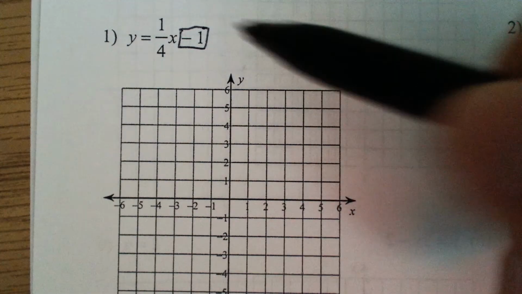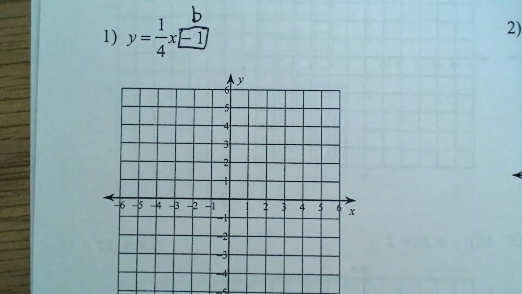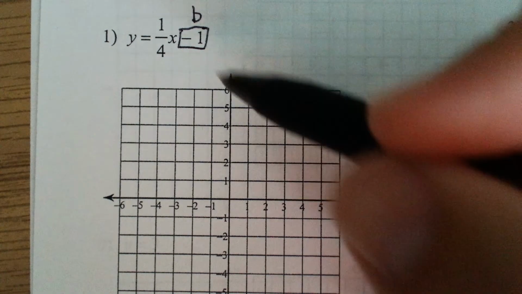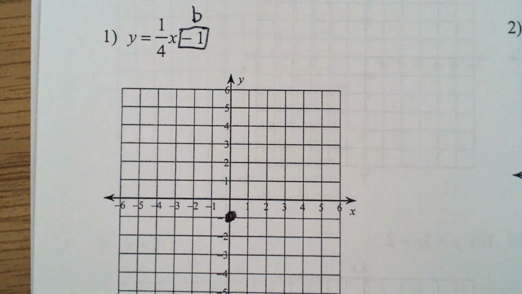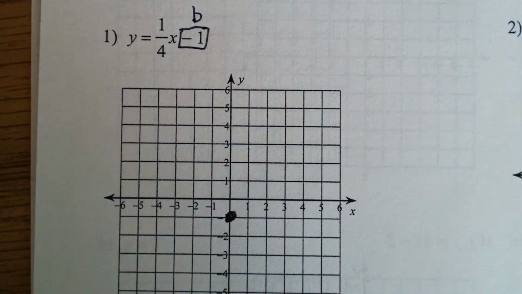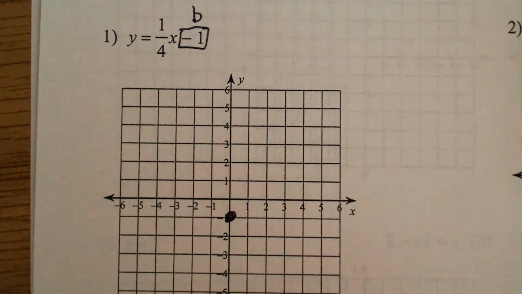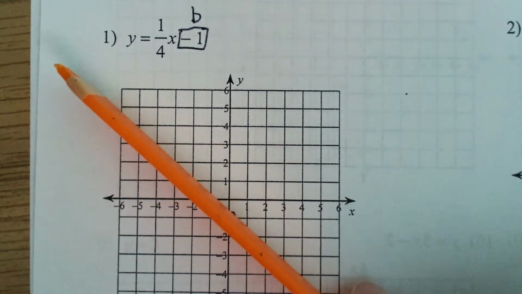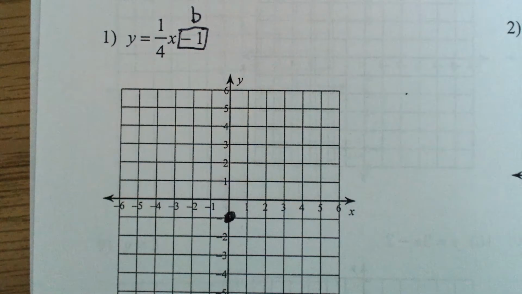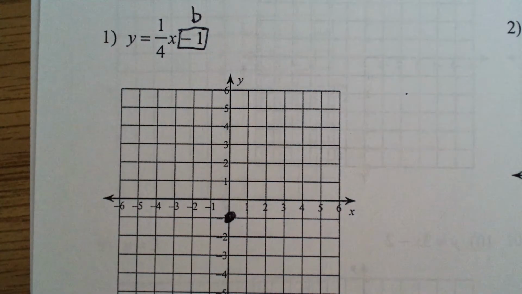It's very easy. We know that this is our y-intercept, and what happens at a y-intercept is it's where your line crosses your y-axis. So we know that our line is going to cross our y-axis at -1, that point right there. Now, we don't know what that's going to look like when it goes through there. We don't know if it's going to look like this, or like this, or like this. But we know that it's going to go through that point right there.